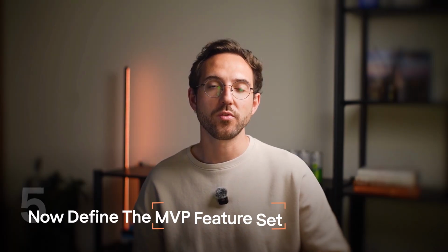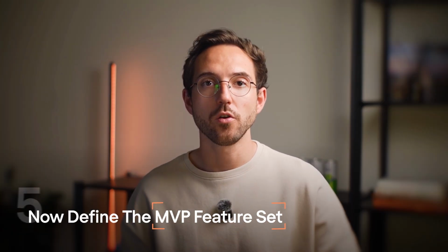Now define the MVP feature set. This is the hardest part. Your MVP should do one thing really well, not 5 things decently. List all possible features, then aggressively prioritize. What must exist for the product to work, and what can wait? Prioritizing frameworks help here, but the mindset matters more than the framework.